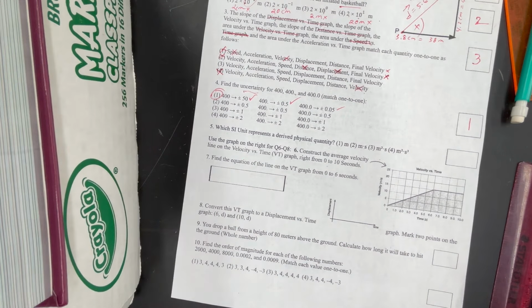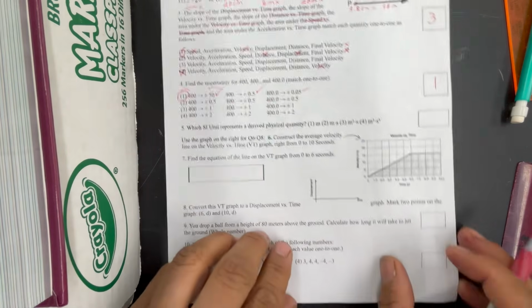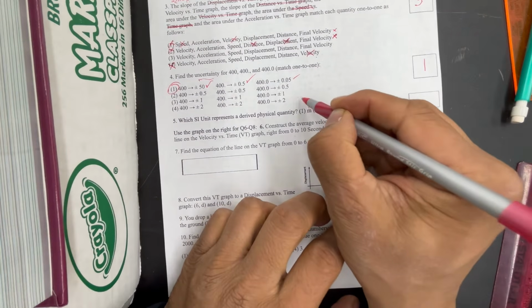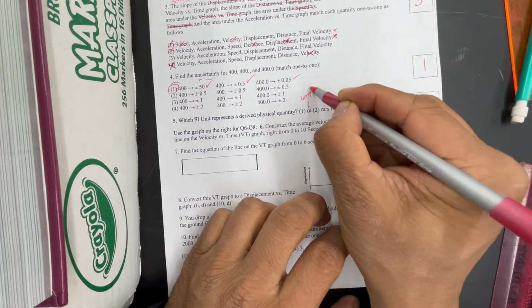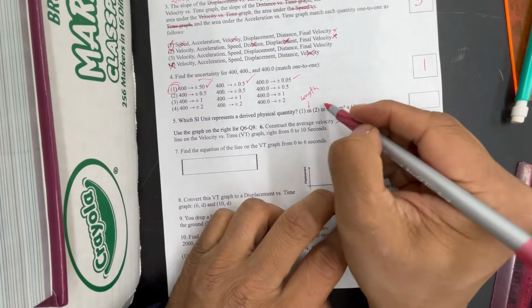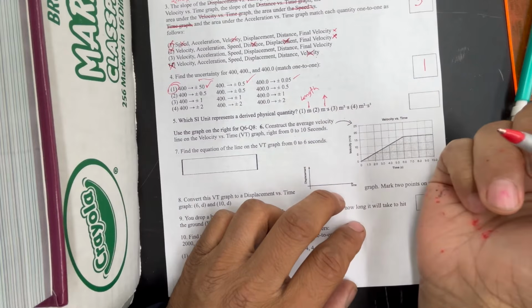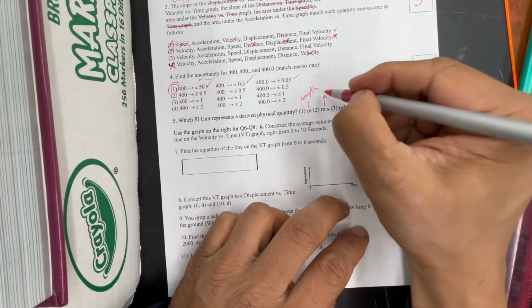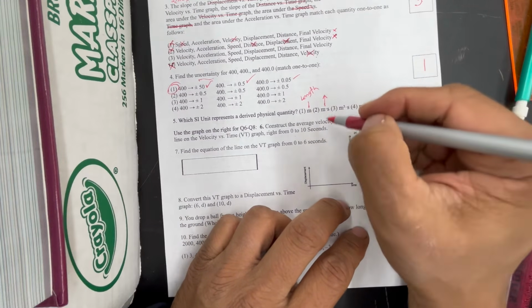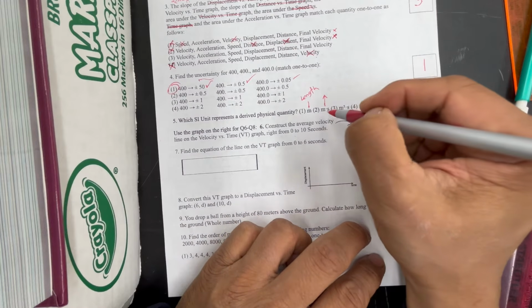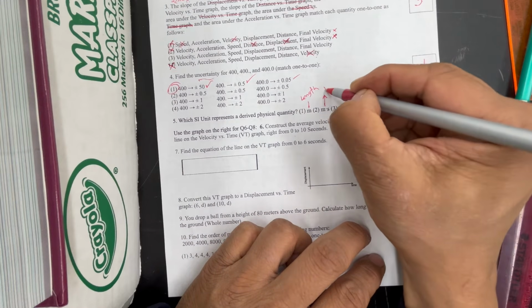Okay, so which SI unit represents a derived physical quantity? This is length. This is not derived. This is meter second. There is no physical quantity that is meter second. Meter is a length, which is distance.